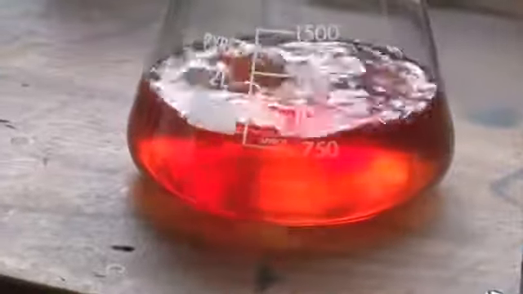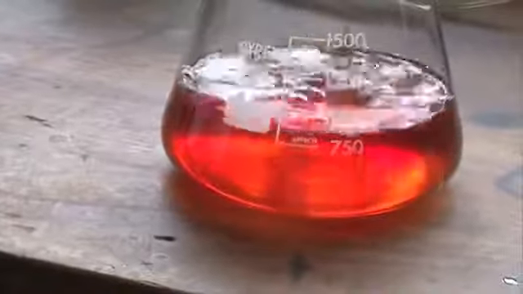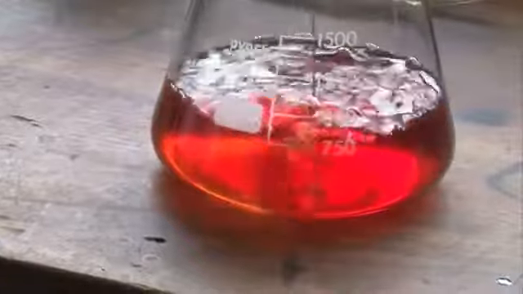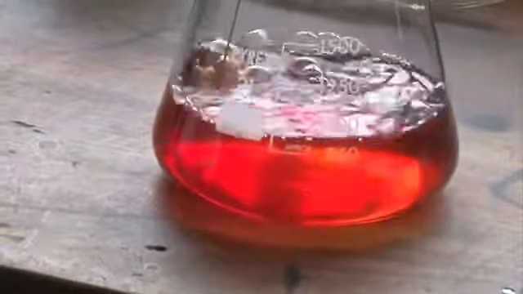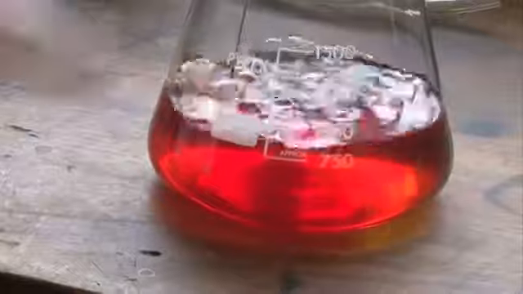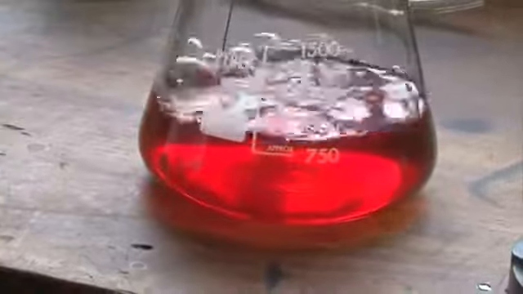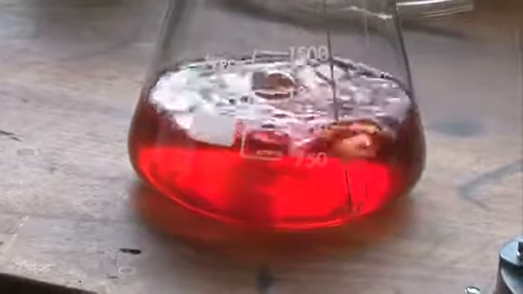It's really nice doing it this way because rather than the whole mixture being shaken up in one go, you can see there at the start where some of it was still yellow and the rest of it was red, where the oxygen was coming into direct contact with the liquid.